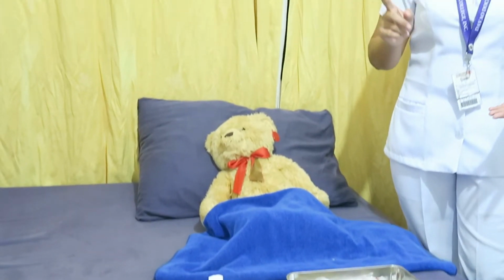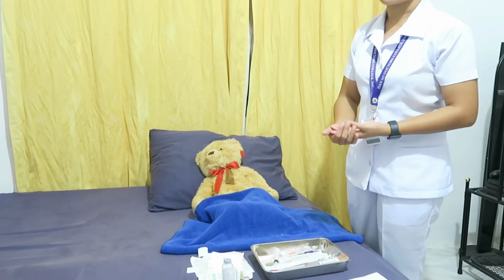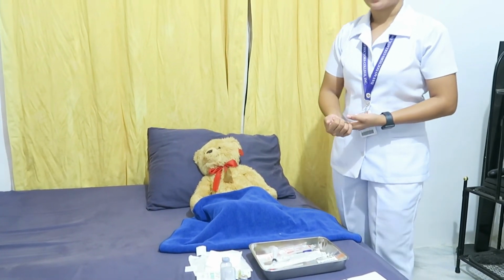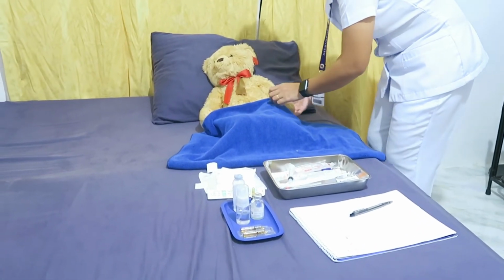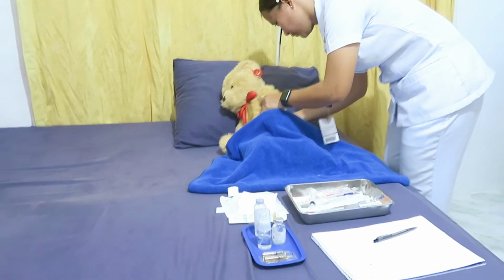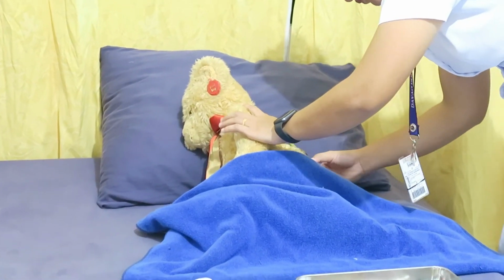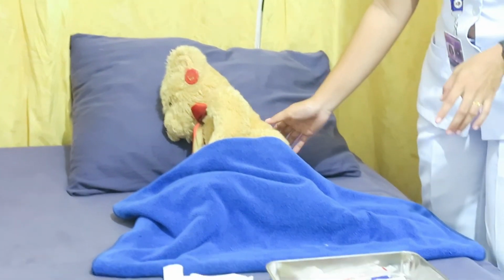So, select, locate, and cleanse the site. The rationale for that is, this is to reduce the discomfort of intramuscular injection. So, then after that, let's locate. So, ma'am, I will assist you, ma'am, ha? Okay, ma'am, thank you.